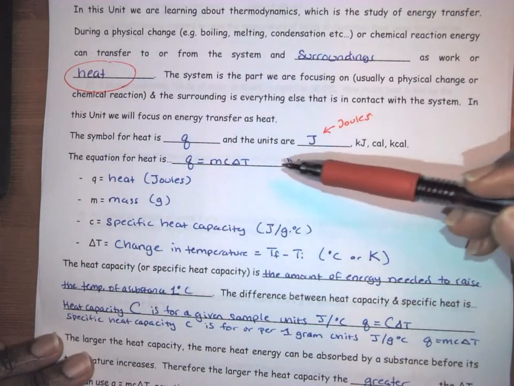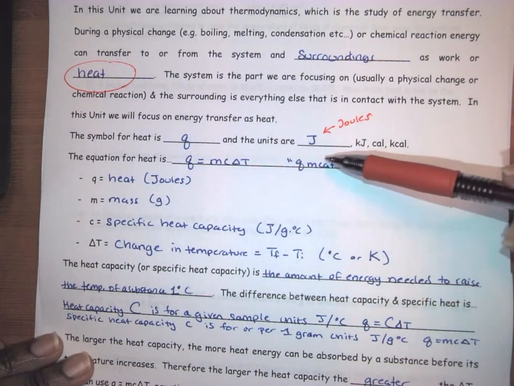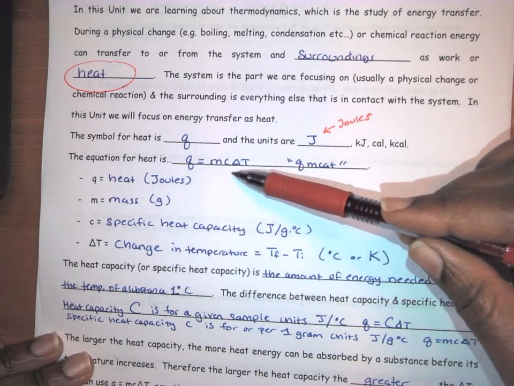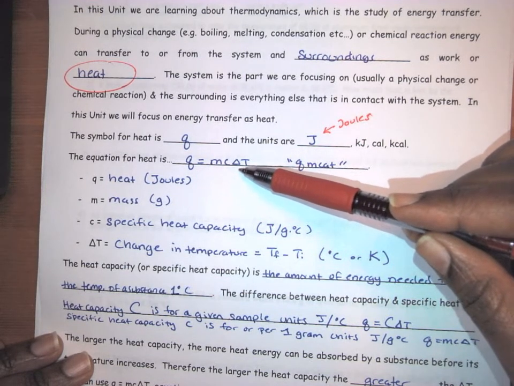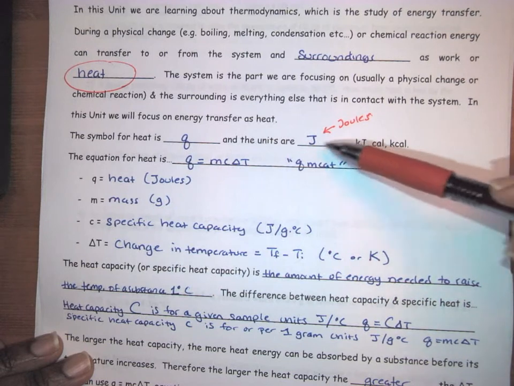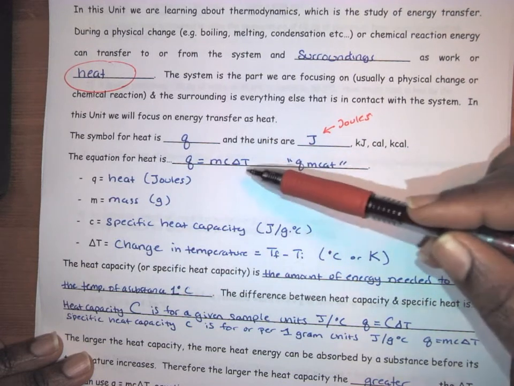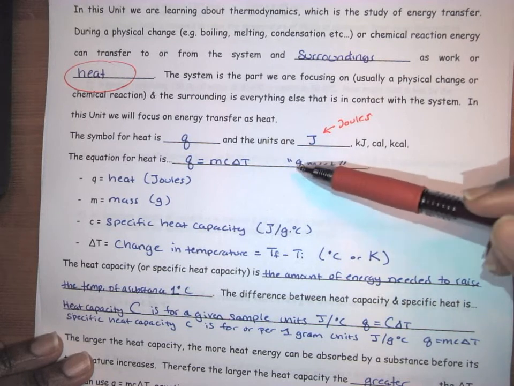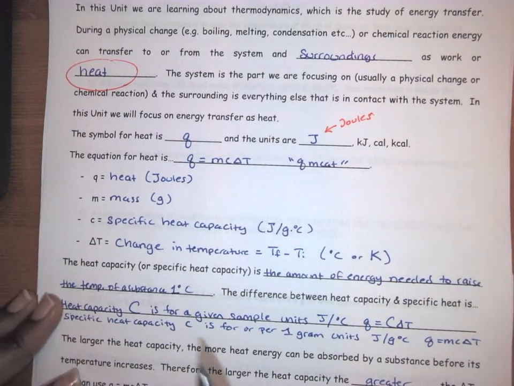The equation for heat is Q equals mcΔT, which means heat equals mass times specific heat capacity times change in temperature. You can also remember it using this mnemonic, QMCAT, since the delta looks like a capital A, so that would spell cat. So QMCAT is another way of memorizing it.